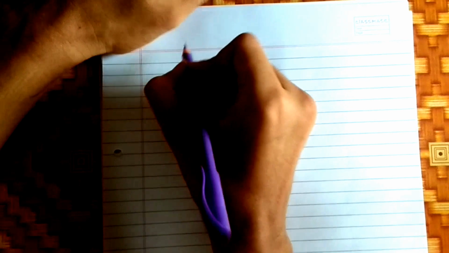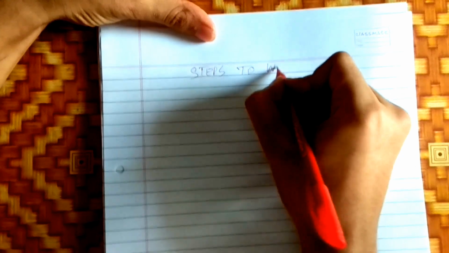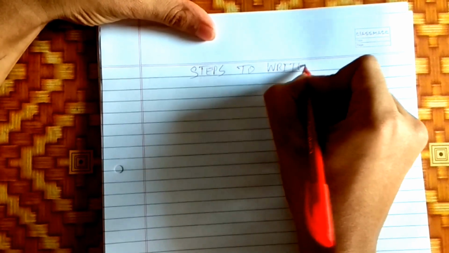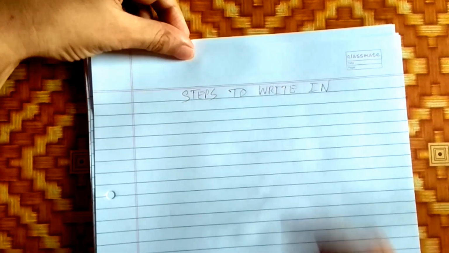Let's see the steps to write in scientific notation.